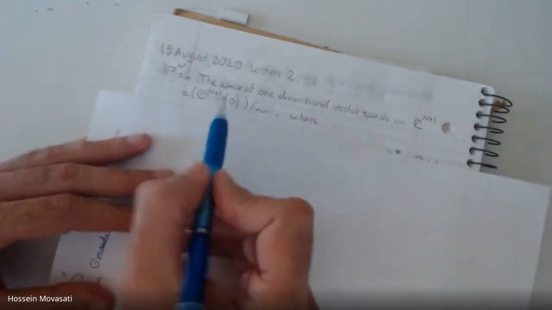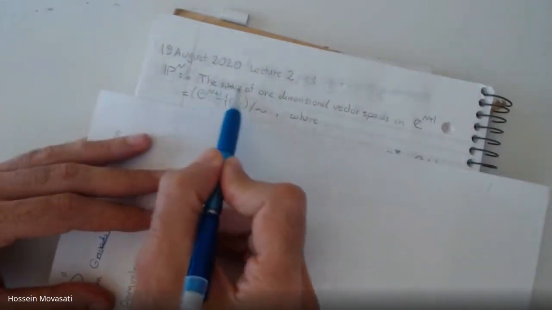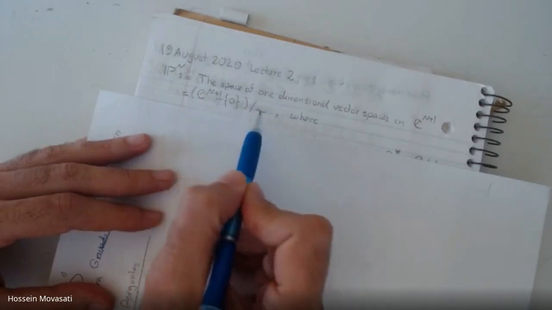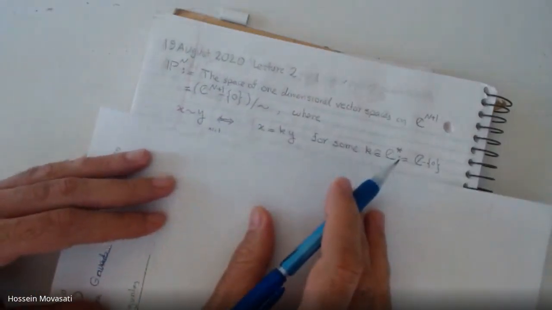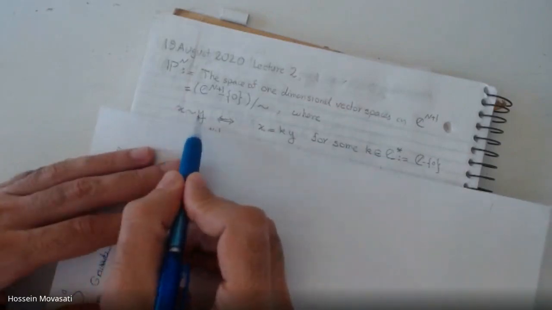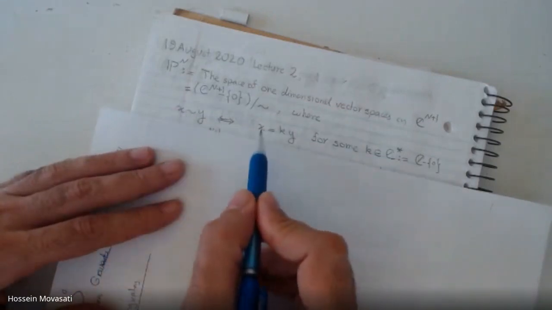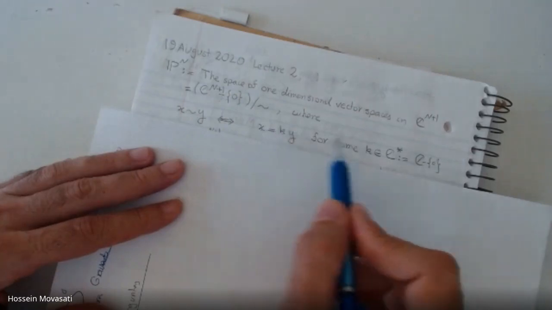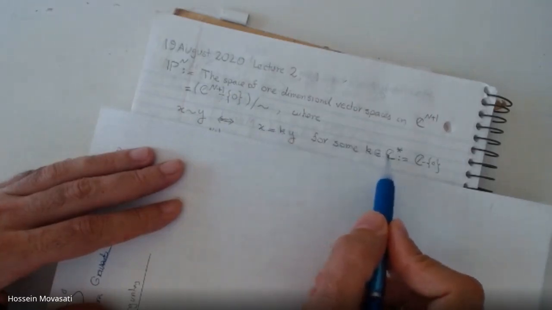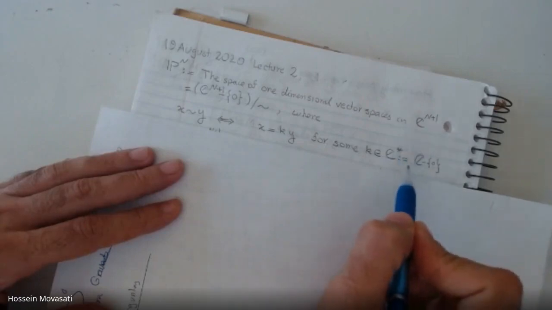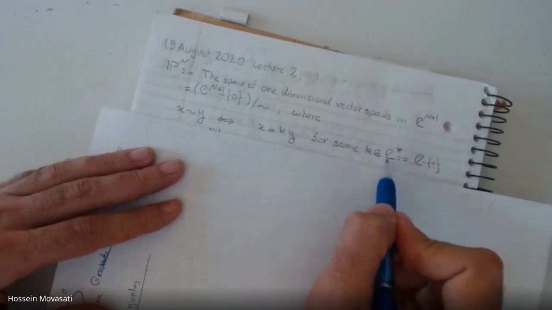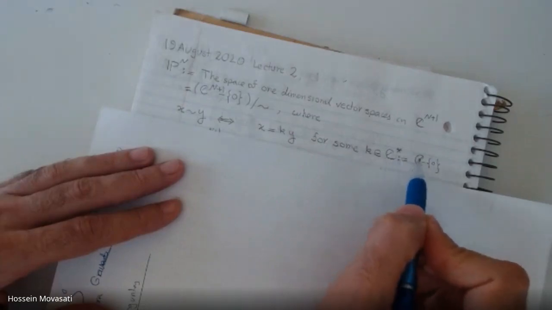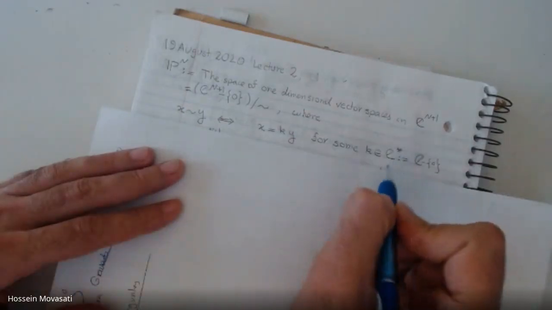If you want, you can also see it as C^(n+1) minus the origin, modulo equivalence. What is this equivalence? Two points are equivalent if and only if one is a multiple of the other: there is a k such that x equals kx' for some non-zero complex number k. Remember this notation: C star will be for us C minus 0.